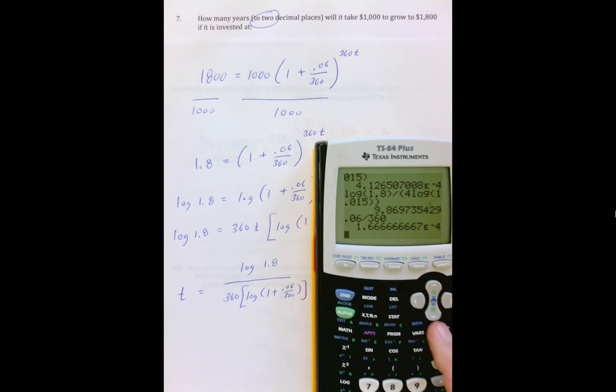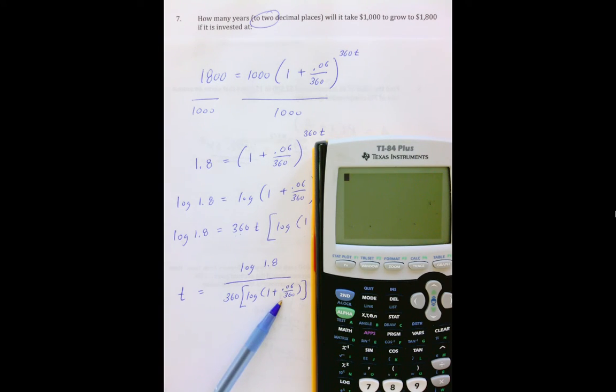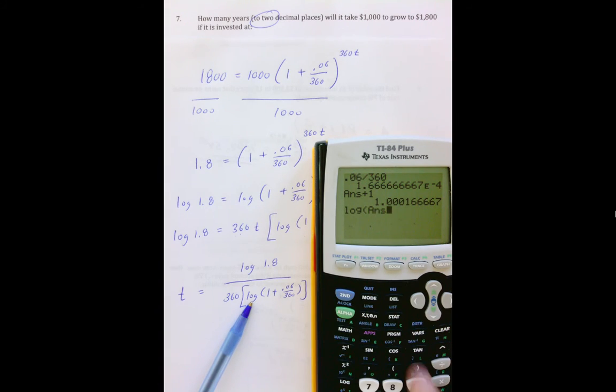So I'm going to show you the way that someone like that would probably work this out, if they can get some forced structure, if you will. I'm going to do the 0.06 divided by 360. I'm going to add 1. I'm going to take the log of that. And I'm going to multiply by 360.